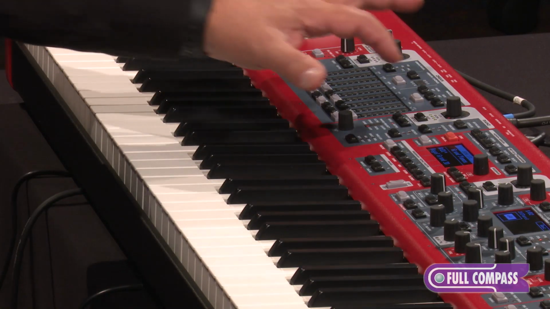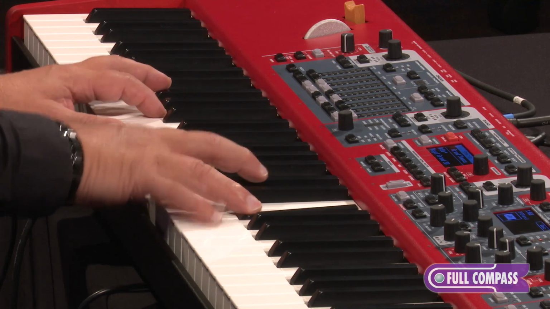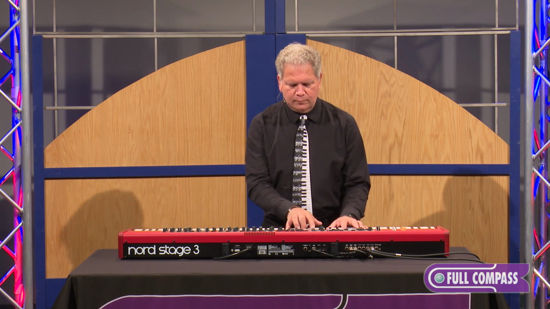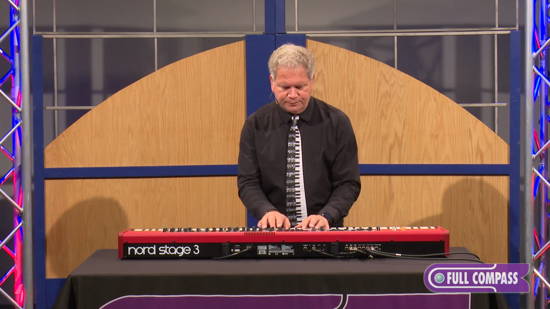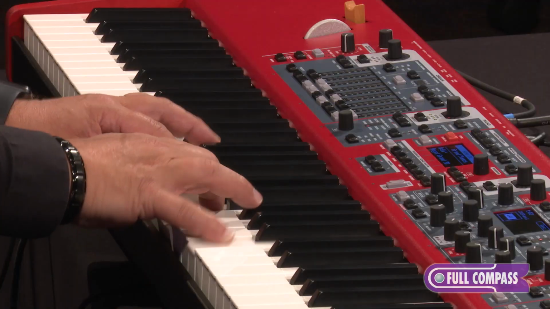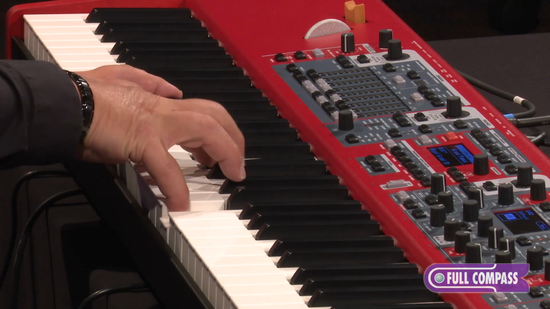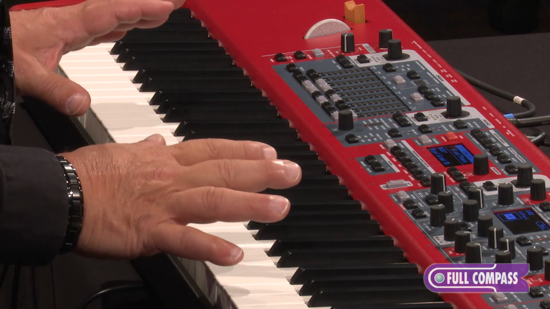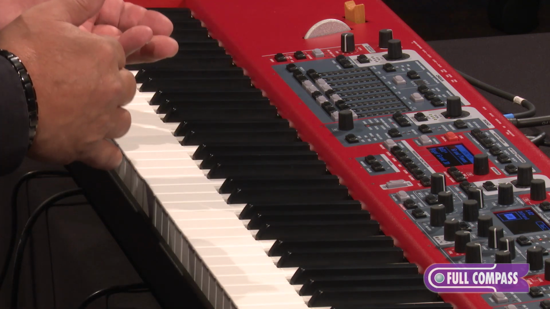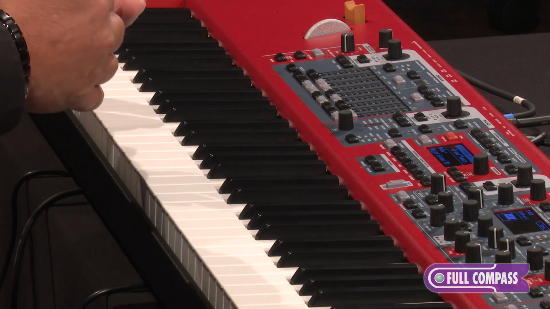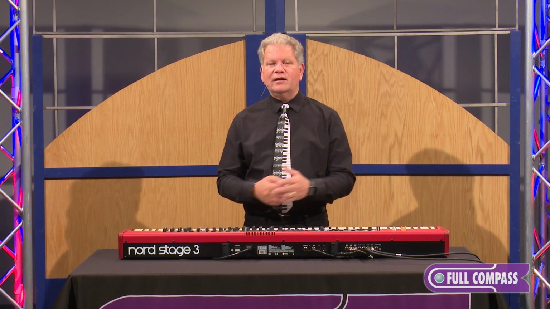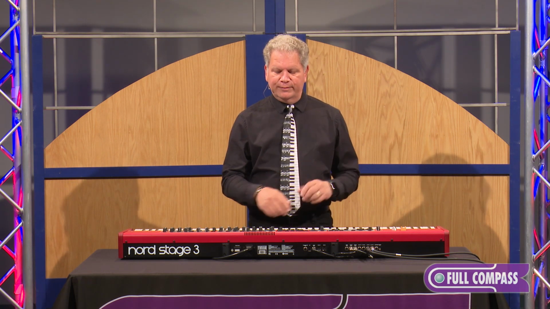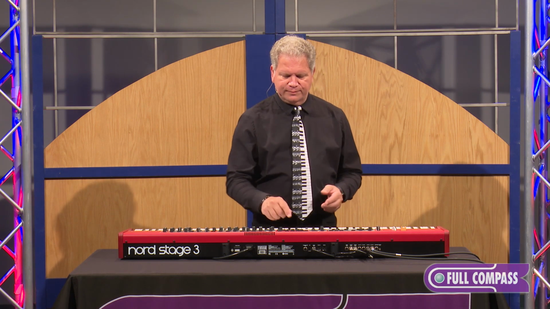Here's without the layer turned on. Layer back on. Also, on previous models of the Stage, if I had layered two pianos, it was impossible for me to detune them. Now they have a special layer detune function that allows me to layer two pianos and then detune them. I'll just show a quick example of that.